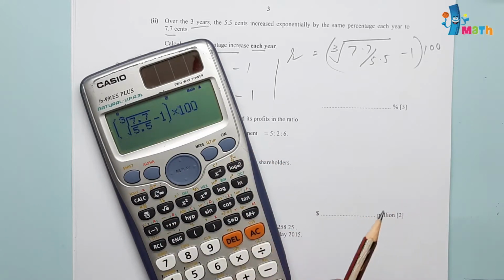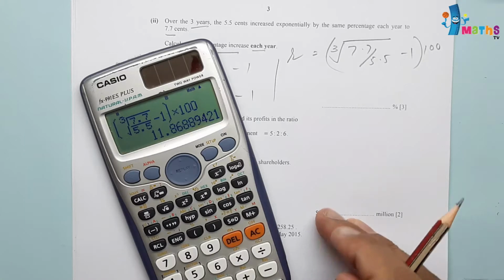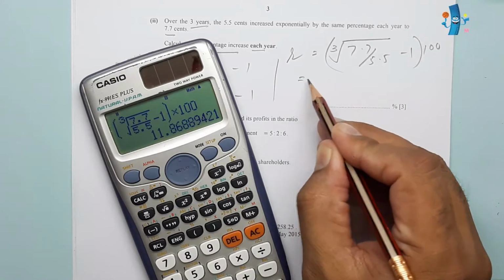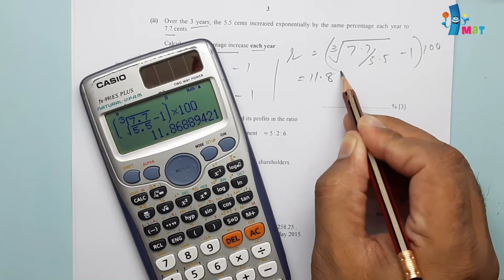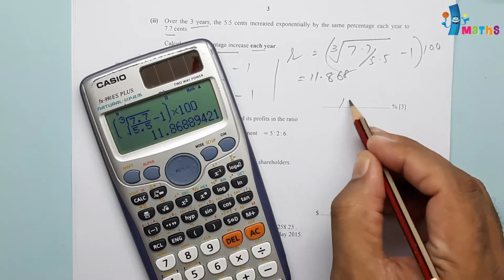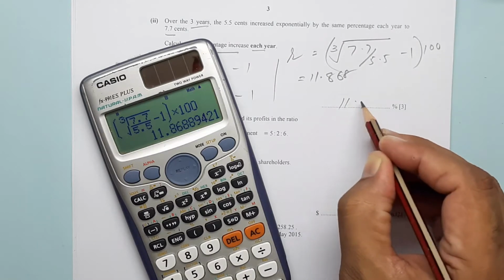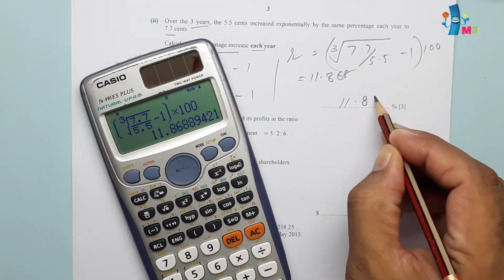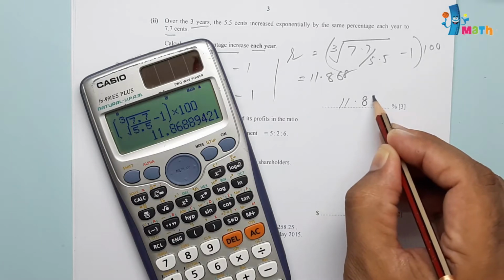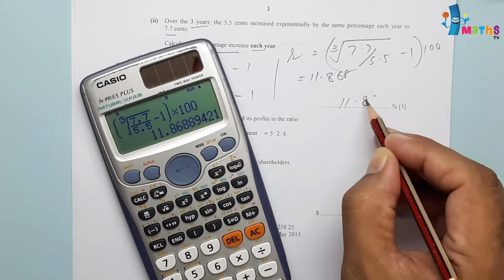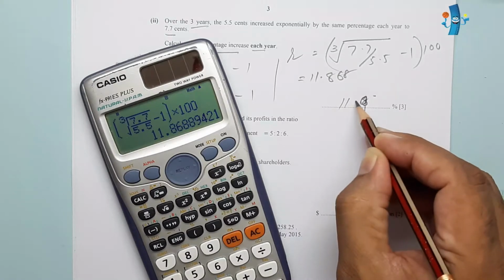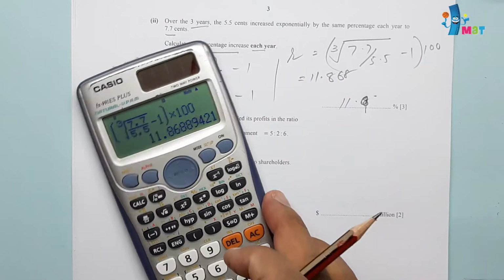Multiplication sign we have to put, so this will be 11.86, equal to 11.868, which is basically rounding to 11.86 or 11.87 also, or even you can round 11.9 as answer.